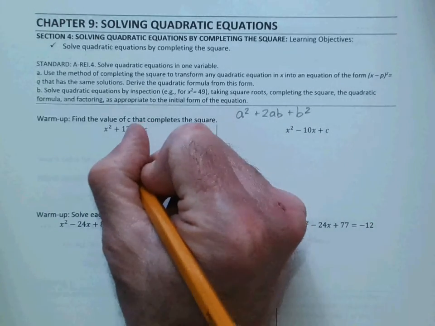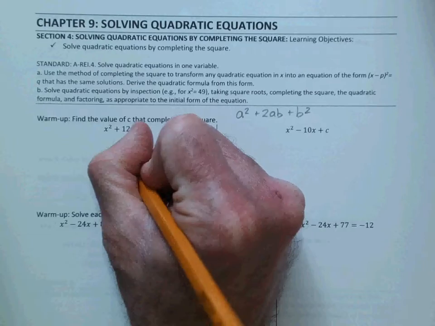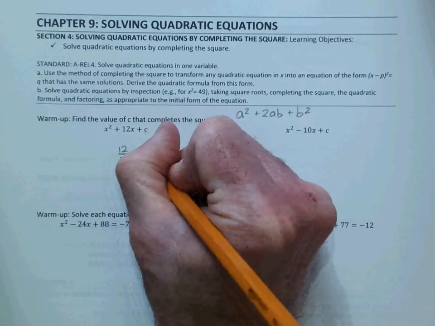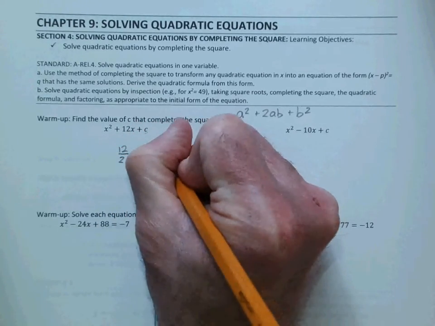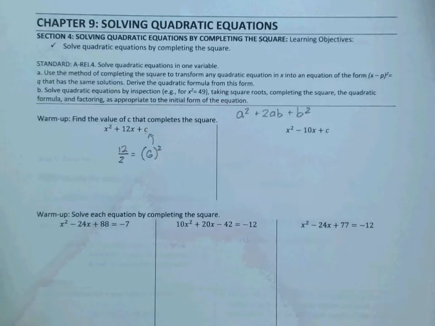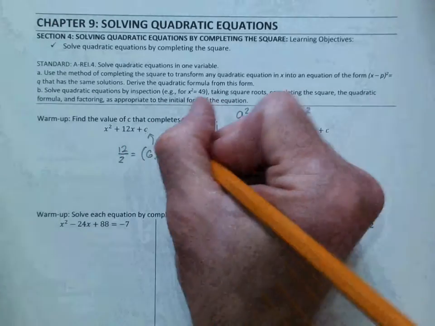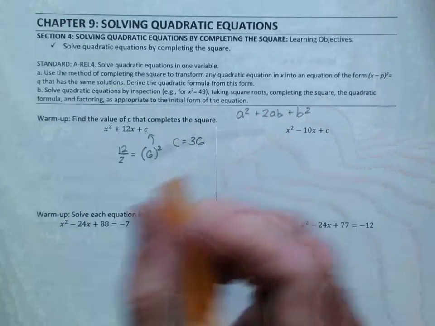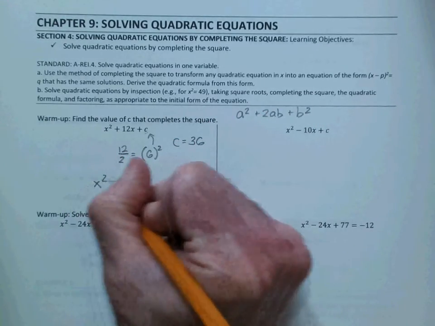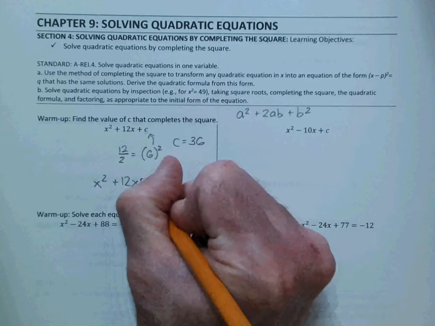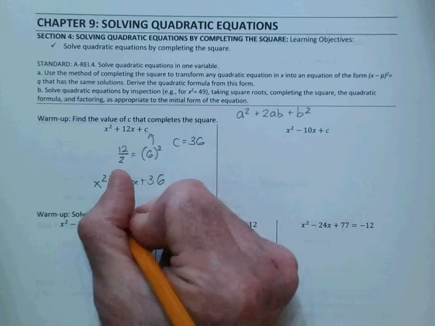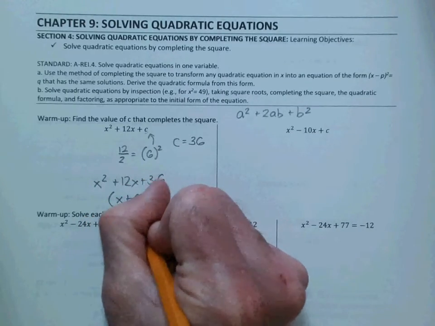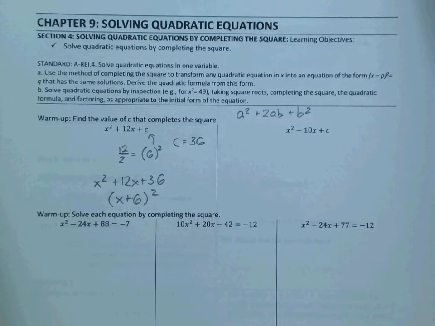We're going to take our 12, divide it by 2, that gives you 6, square that, and that is your c. So the value of c that makes this a perfect square trinomial is 36. So you would have x squared plus 12x plus 36, and that factors as x plus 6 quantity squared.